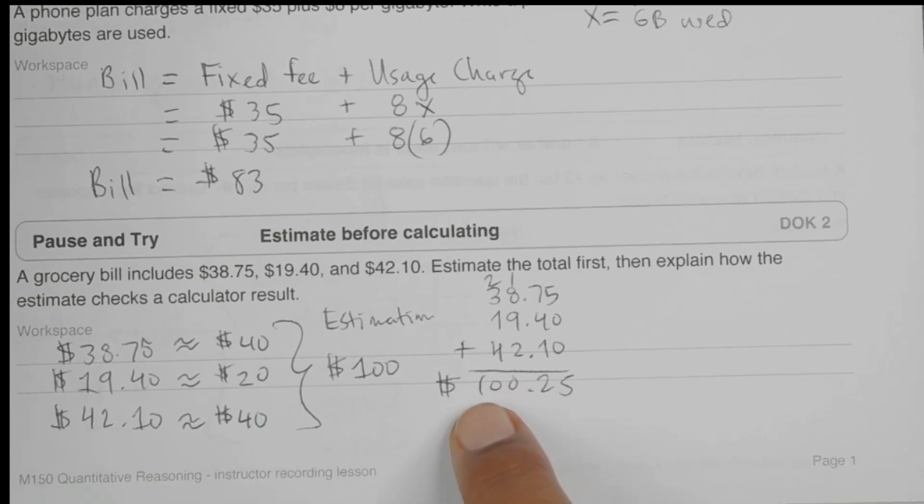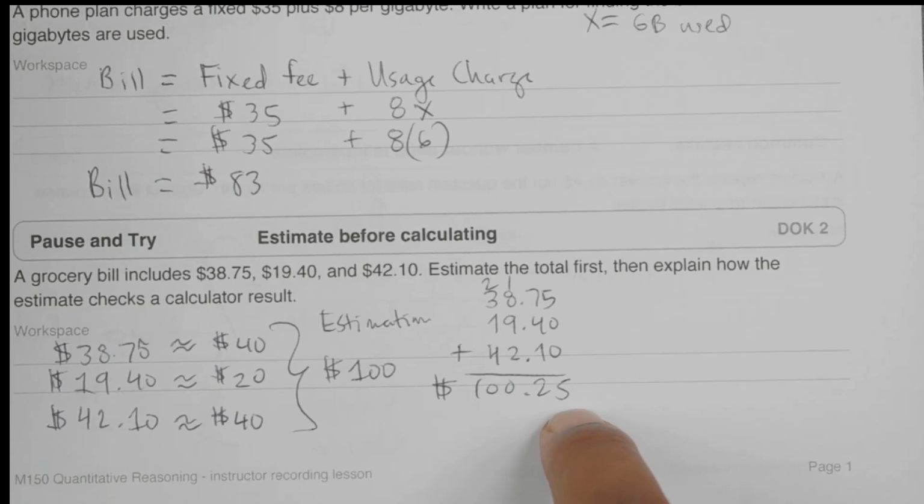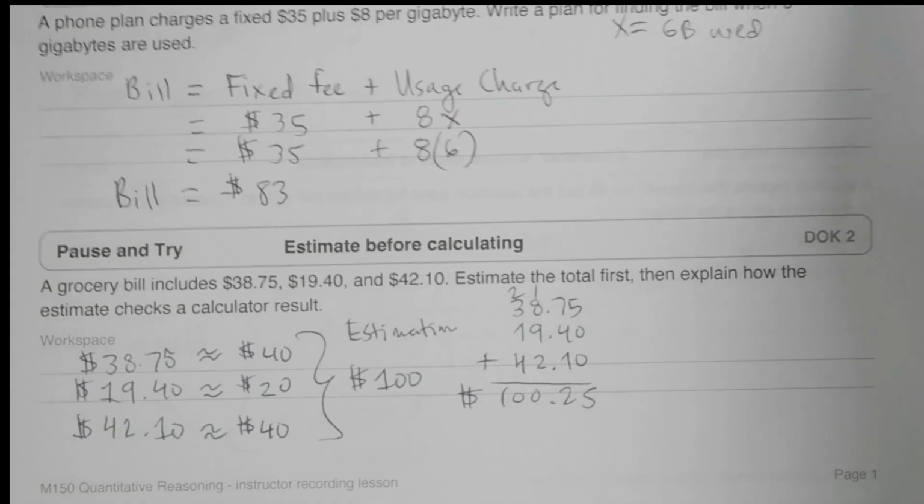If we add them together, we would get $100.25. Look how close the estimation is to the human calculator, because I calculated these on my own. 5 plus 0 is 5. 7 plus 4 makes 11, plus 1 makes 12. 2, carry the 1. 9 and 8 makes 17, plus 3 is 20. Carry the 2. Then 5 plus 1 is 6, plus 4 is 10. So $100.25. Again, the estimation and the calculator are very close, so the estimation is a very reasonable estimate. All right, let's continue.